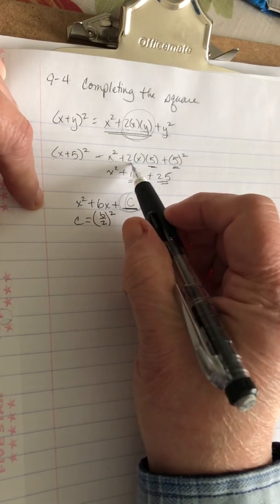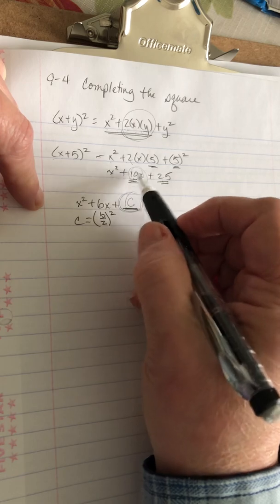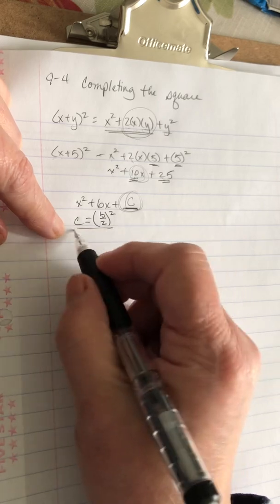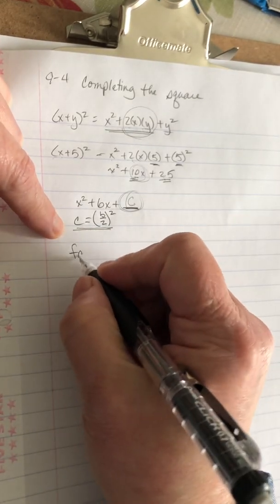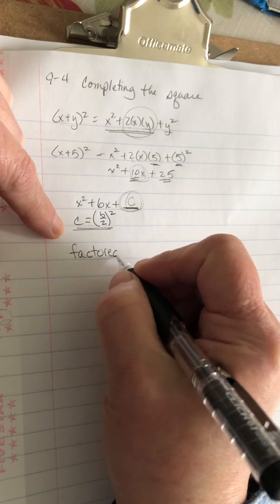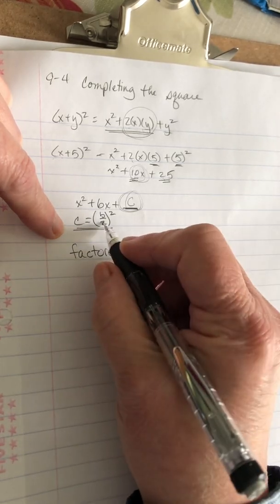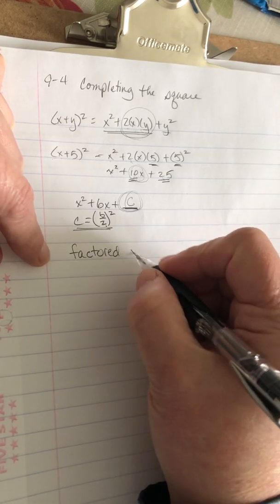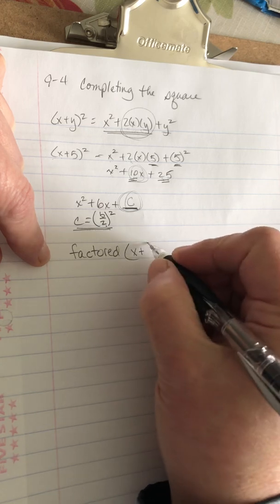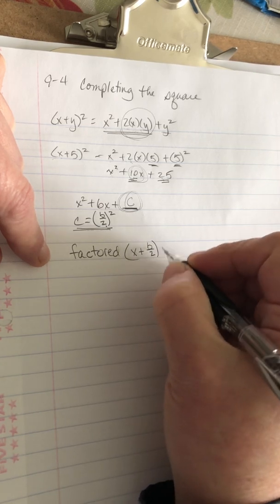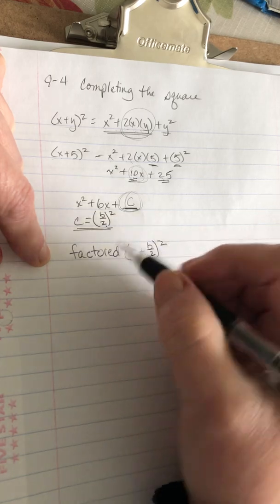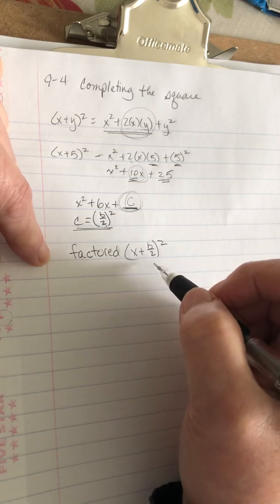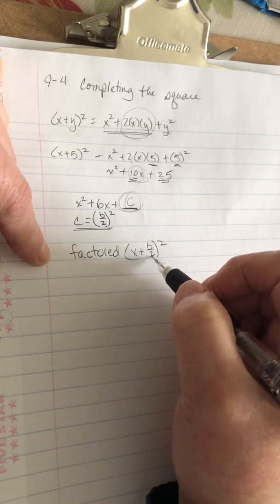Because see, there's always that 2. So I would take this 10 divided by 2 and square it. Okay, so that's how I find c. The other thing you need to remember is the factored form. I found c, that's what I'm going to add to both sides. The factored form is going to be x plus b over 2 quantity squared. So when I take that b and divide it by 2, that's what goes in my factored form.